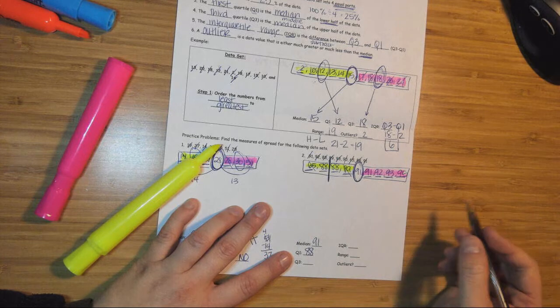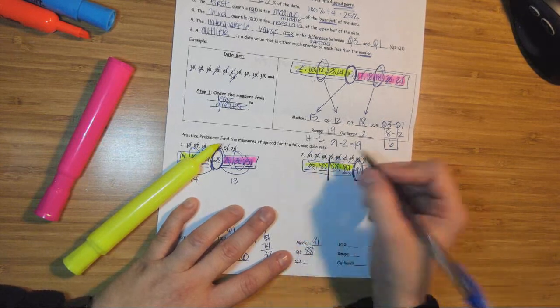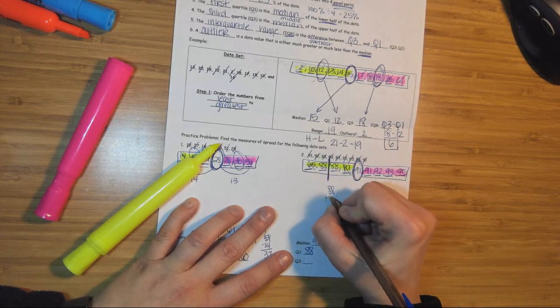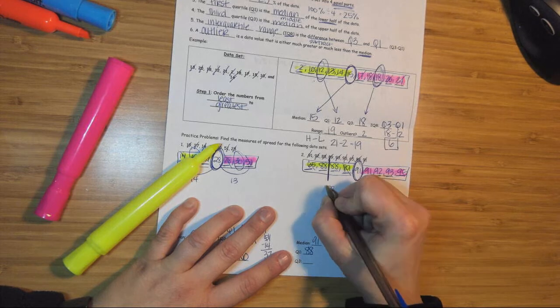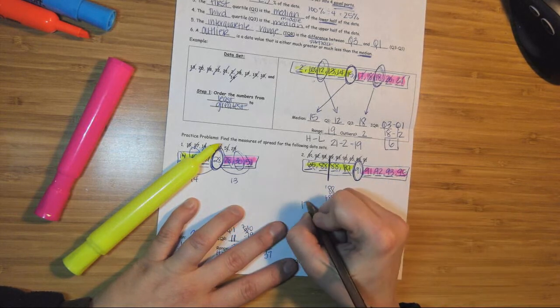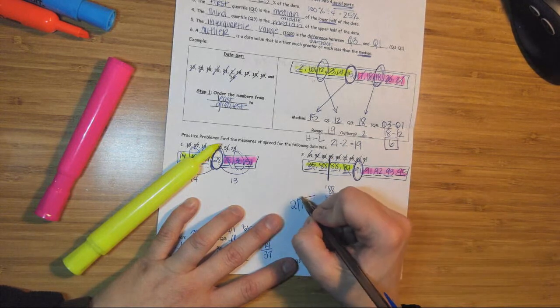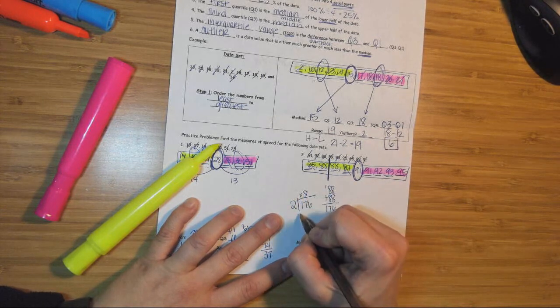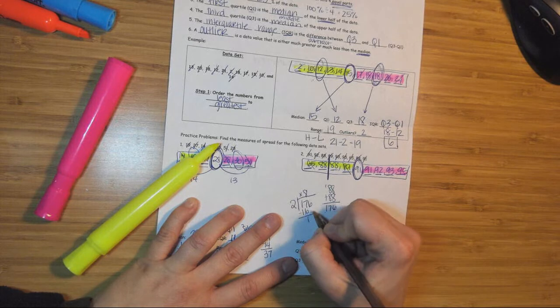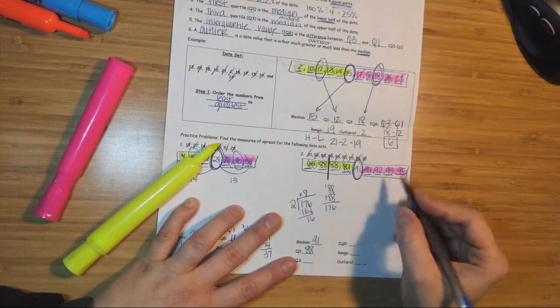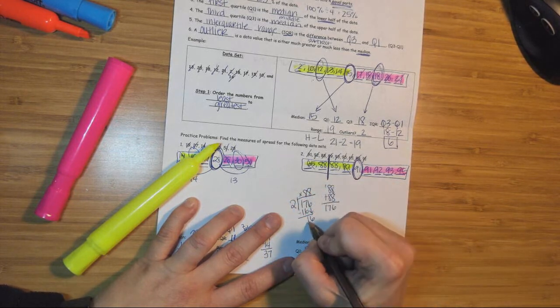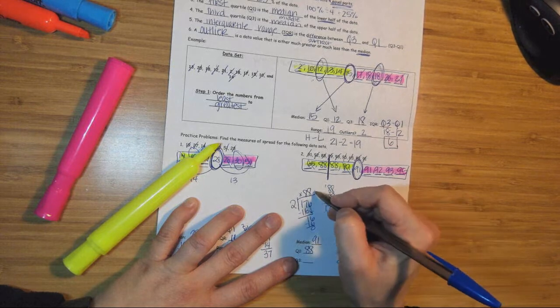If I can't just see that, I would add the two numbers together. That's 176, and then you divide it by 2, because there's two numbers in your data set. 2 won't go into 1, but it goes into 17 8 times. That's 16. And the remainder of 1, bring down your 6. 2 goes into 16 8 times exactly. So there's your 88.